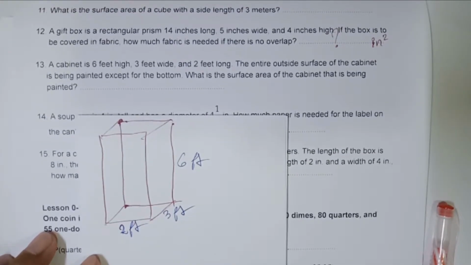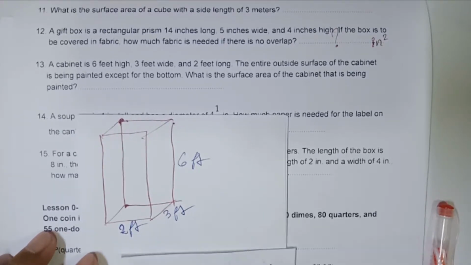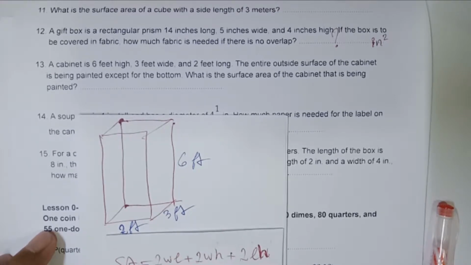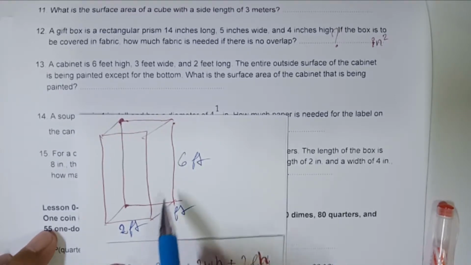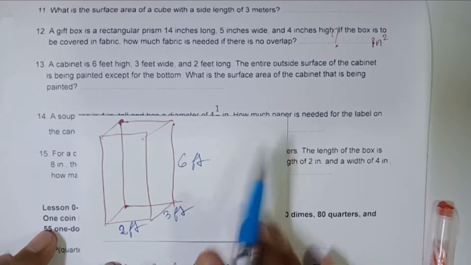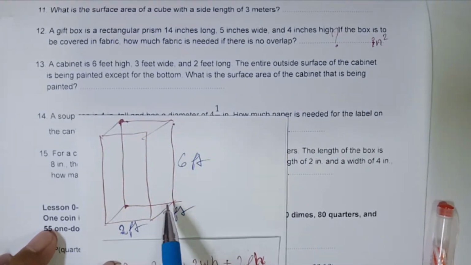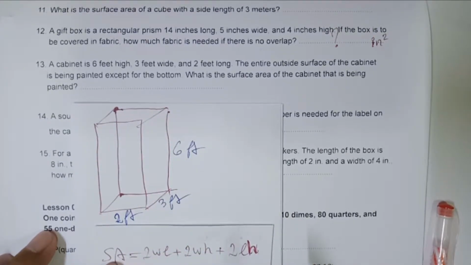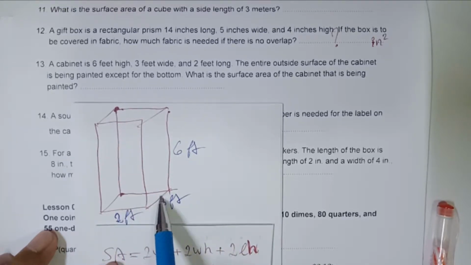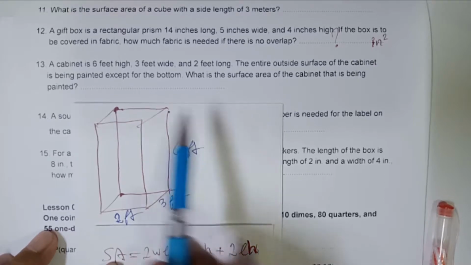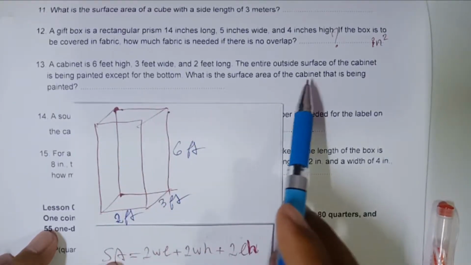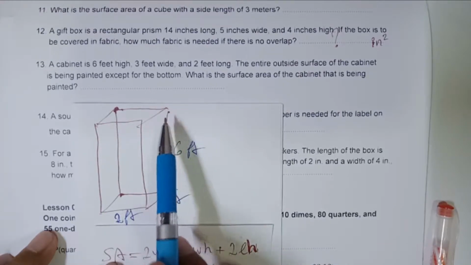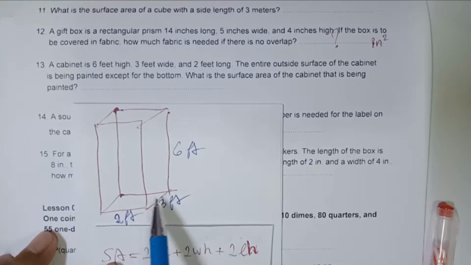Okay, so all you need to do, again, is find the surface area of this cabinet. Well, actually, for the final answer, once you find the surface area of this rectangular prism for number 13, you have to subtract the area of the base, which is the rectangular base, because they said they paint the entire cabinet except the bottom, so the bottom doesn't get painted.